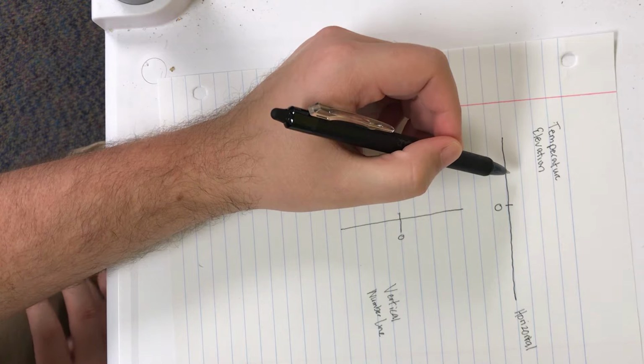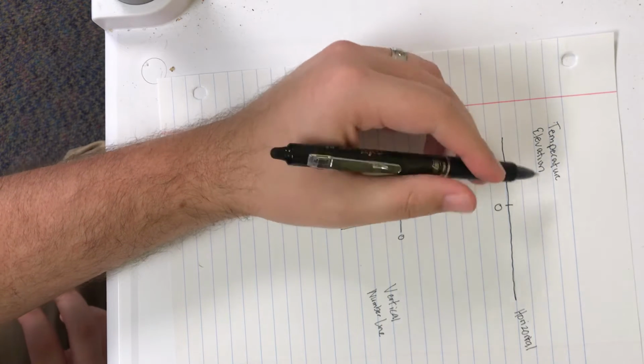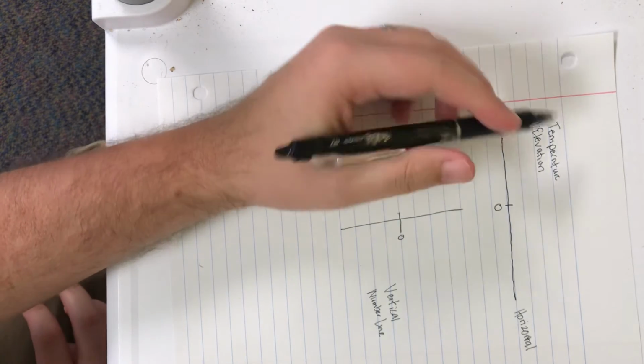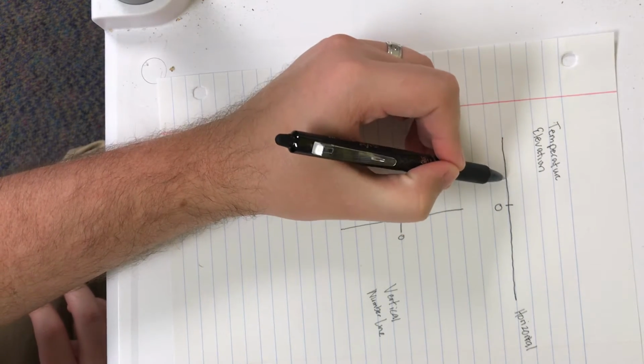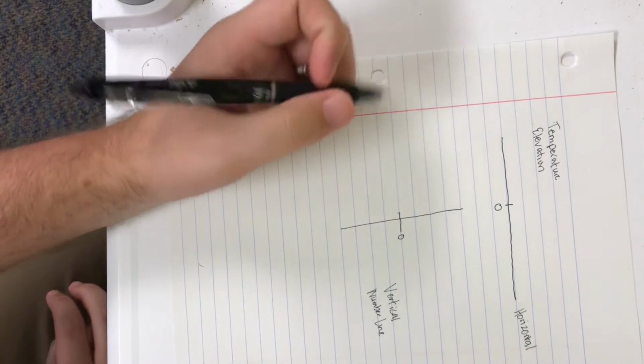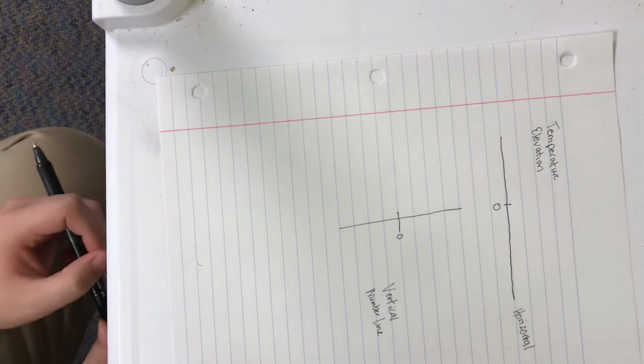So a number less than zero in temperature means that the temperature is freezing. A number less than zero in elevation means that it's below sea level. Those are contexts that we talked about in class.